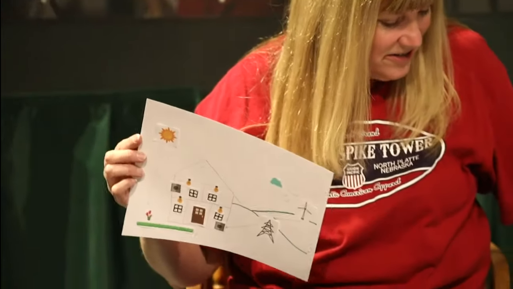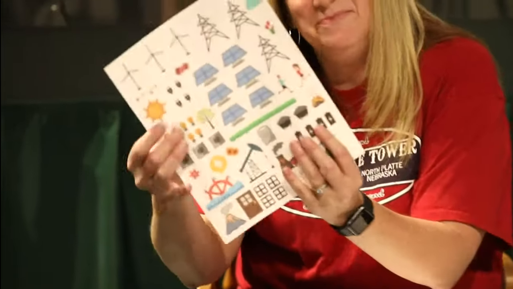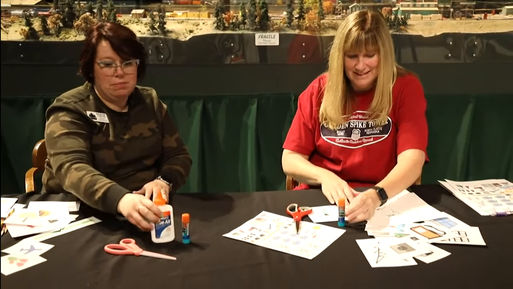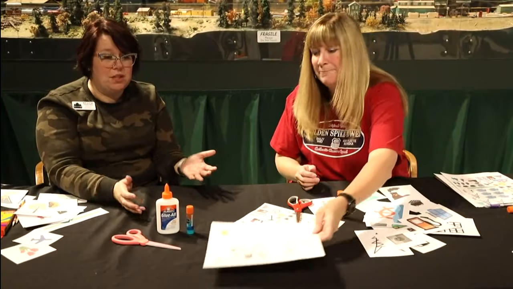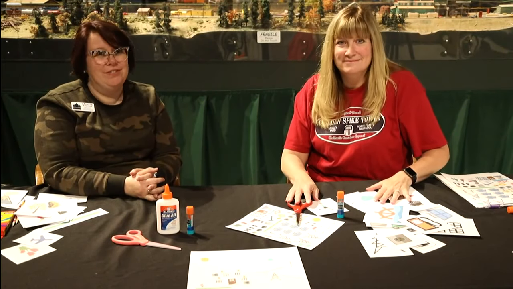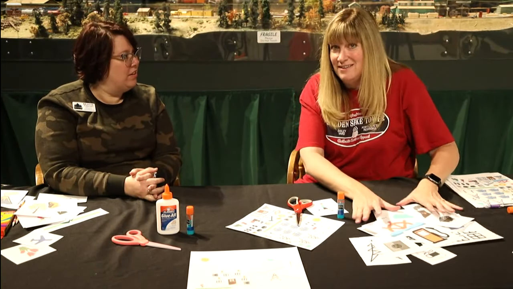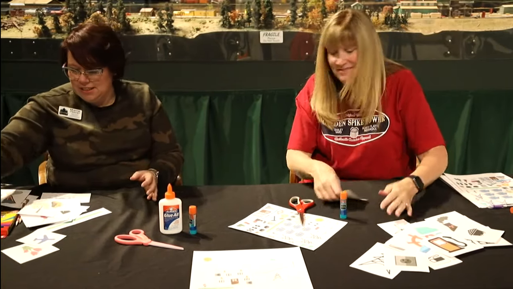And you have your sheet here, so you can cut your sheet up out of your kit. What you'll need is some glue. Yep, glue. Scissors. You could use glue sticks, or you could use just a little bit of bottle glue. And if you don't have glue, you can also utilize tape around the house too. And you can draw anything you want. Absolutely. So we're just going to make one.